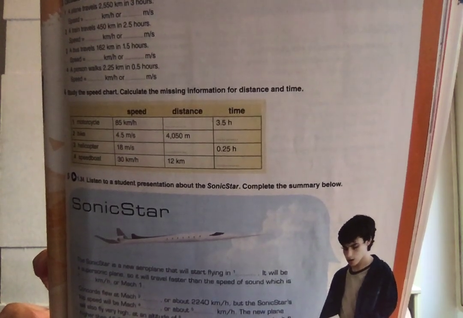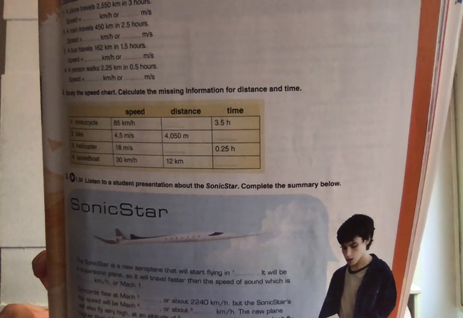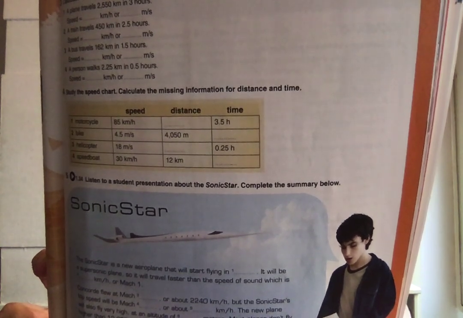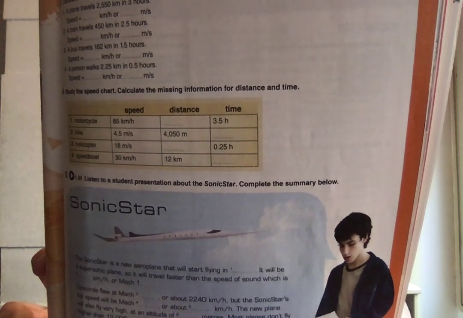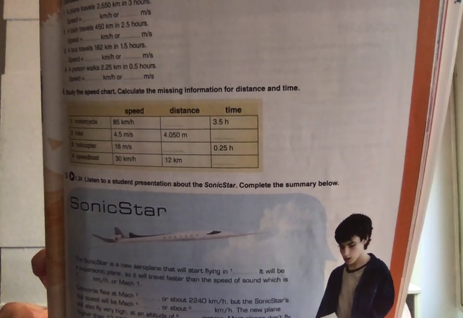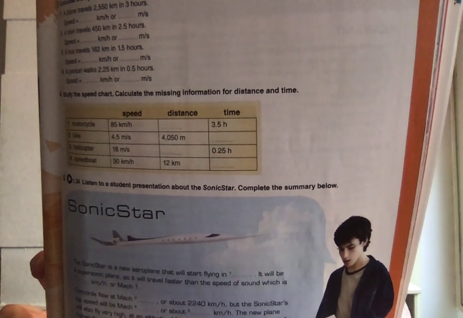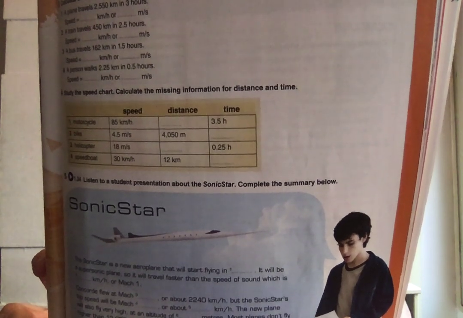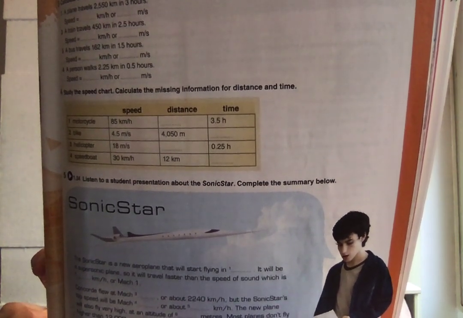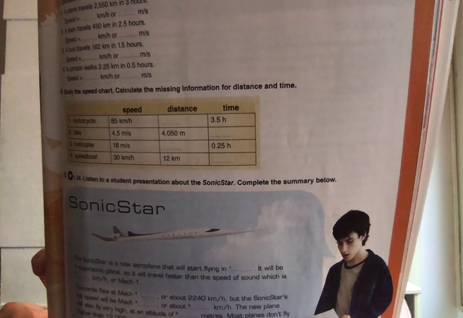It will fly slower when it takes off and lands, of course, and it will only fly at top speed over the Atlantic Ocean. For longer flights, it will be much better. Right now, a flight from London to Sydney would take about 20 hours, and most passenger planes stop along the way, so it takes even longer. But on the Sonic Star, it will be a non-stop flight, and it will take only 5 hours.